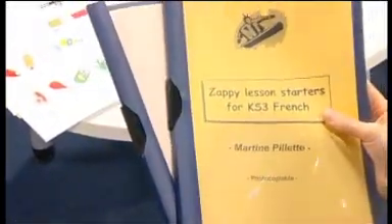Kate, let's begin with your first choice of resource, and it's these 2 photocopyable booklets by Martine Pilette, both for French, Textes à Gogo and Zappy Lesson Starters. Tell us about these resources, Kate, and why you like them.